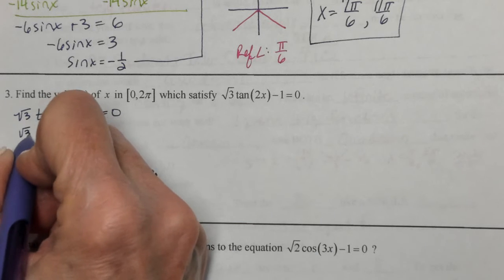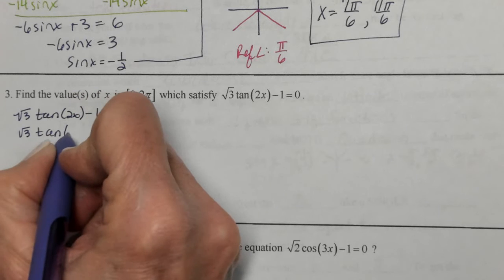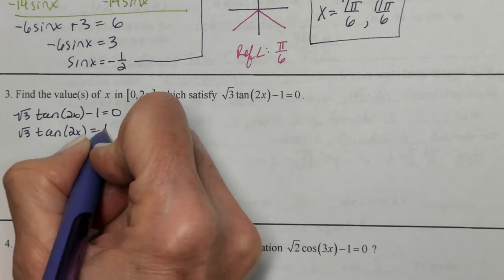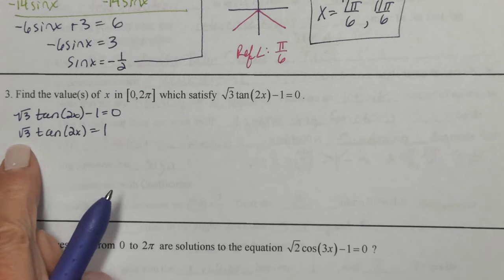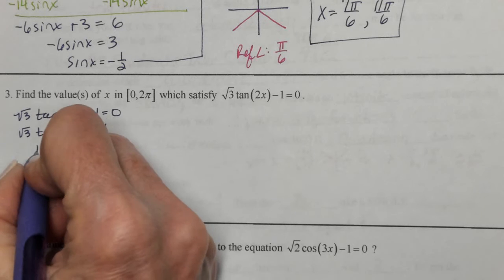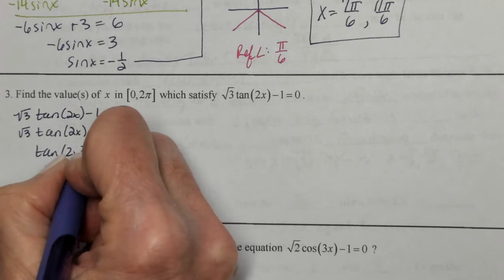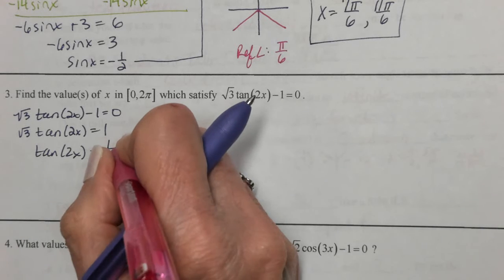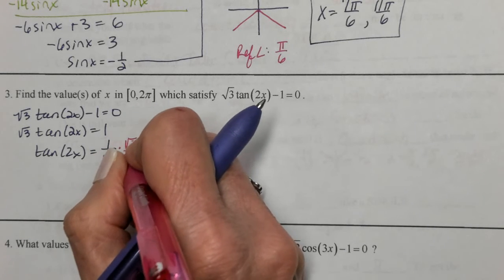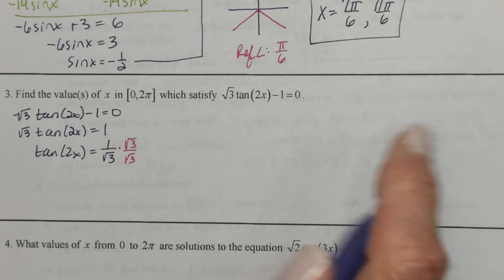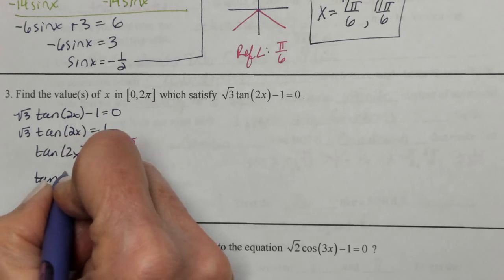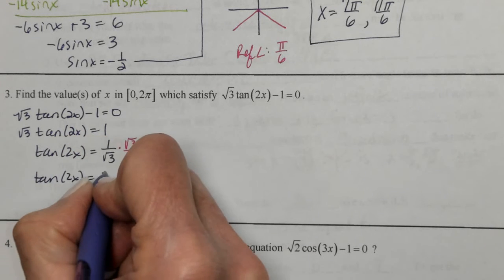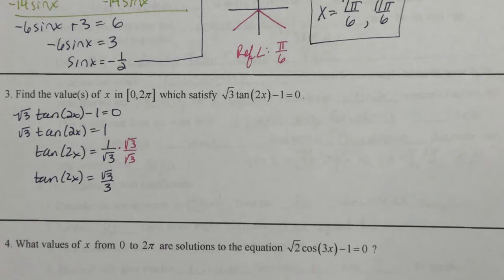So I'm going to move the 1 to the right, and then I'm going to divide both sides by the square root of 3. We can rationalize this, and we get tangent of 2x is equal to square root 3 over 3.